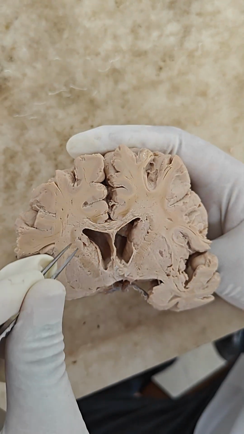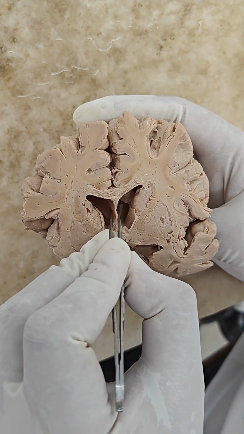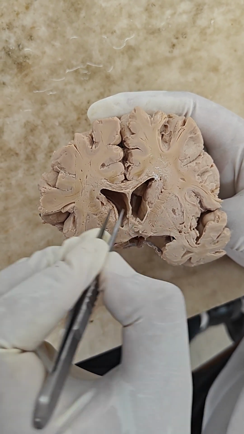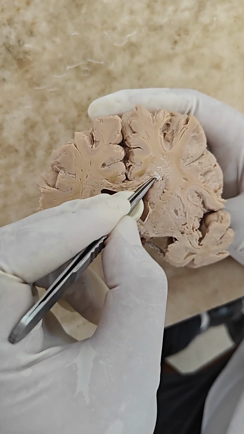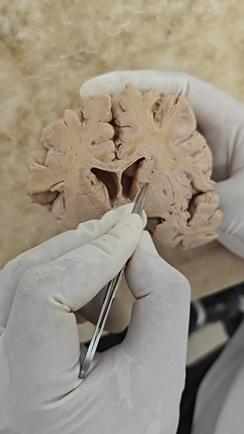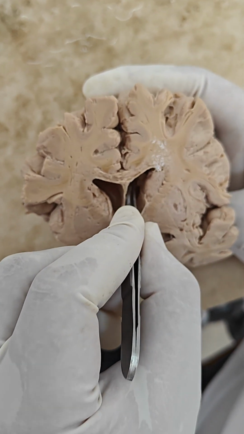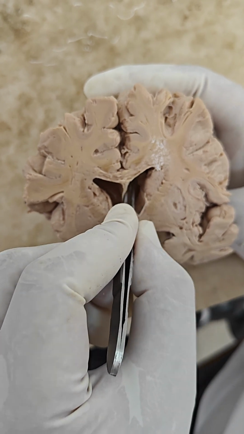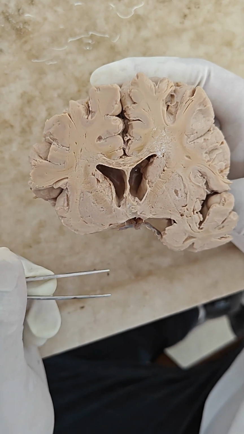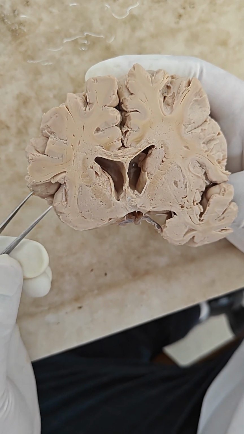But this anterior horn of the lateral ventricle is bounded medially by the septum pellucidum and part of the fornix. The roof is formed by the corpus callosum, the lateral wall and floor are formed by the caudate nucleus, the anterior wall is formed by the genu of the corpus callosum, and the floor is also formed by part of the rostrum of the corpus callosum. So this is the anterior horn of the lateral ventricle.